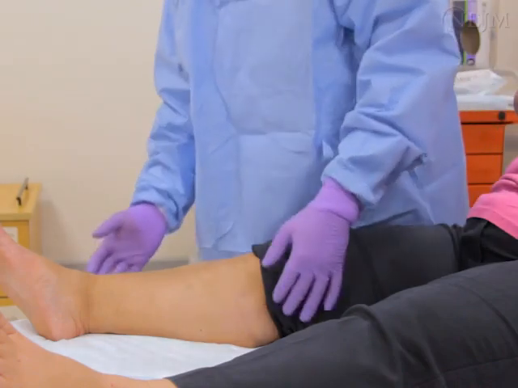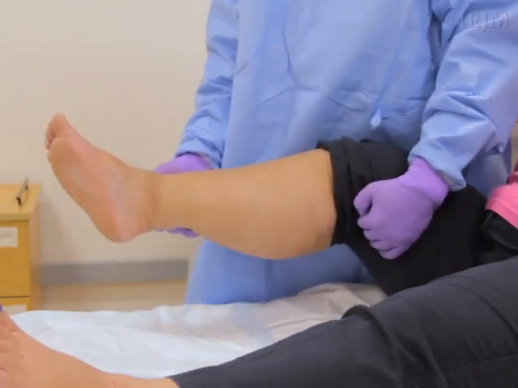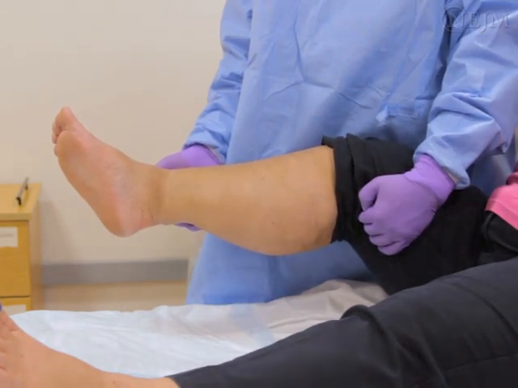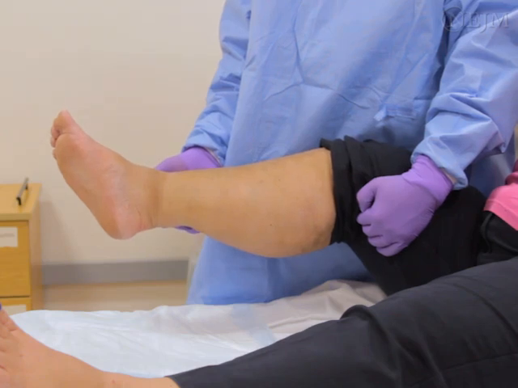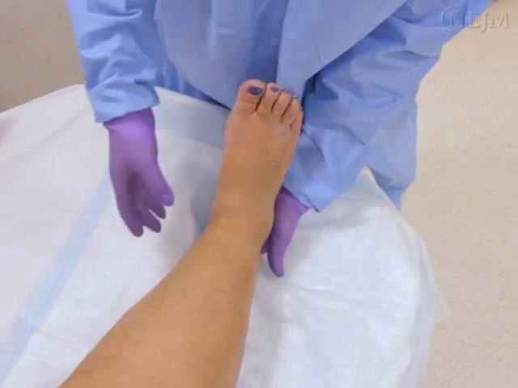Have your assistant position the patient so that the affected leg is placed at approximately 45 degrees of hip flexion and approximately 45 degrees of knee flexion. This position facilitates reduction by relaxing the pull and deforming force of the gastrocnemius muscle. To perform the reduction maneuver, grasp the calcaneus and hind foot.